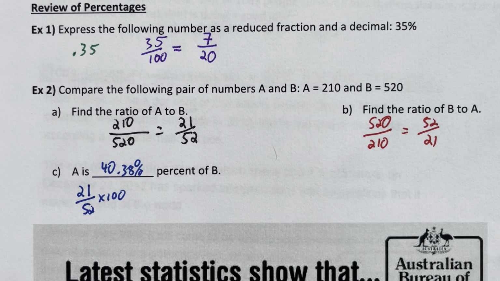If I want the ratio of B to A, that's 520 divided by 210, or 52 divided by 21. Notice, while the numbers are the same, it does matter which one is being divided by the other, because 21 divided by 52 is a very different number than 52 divided by 21.